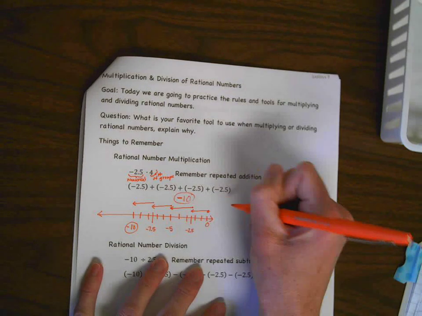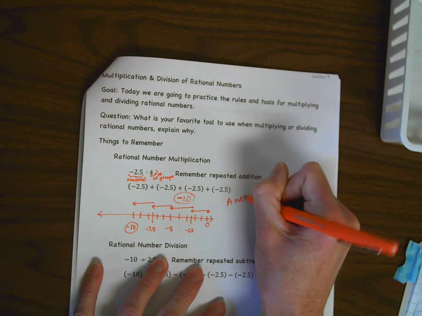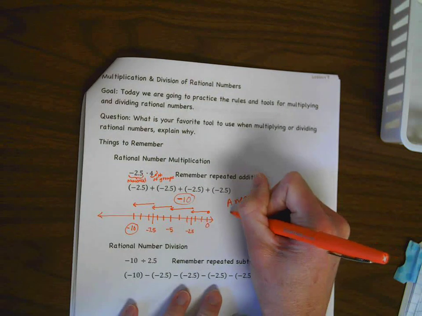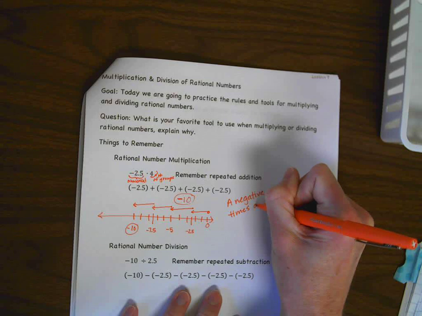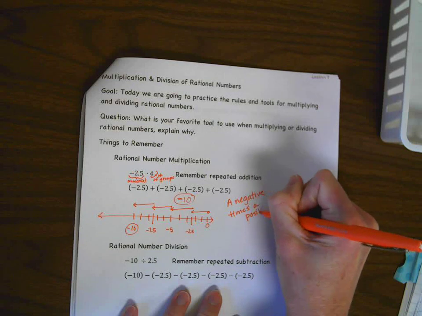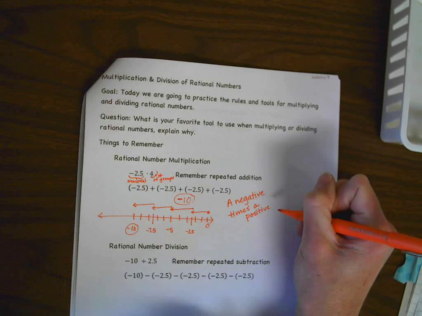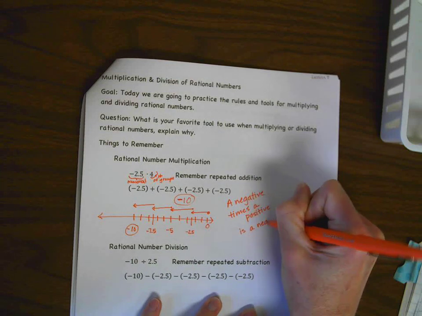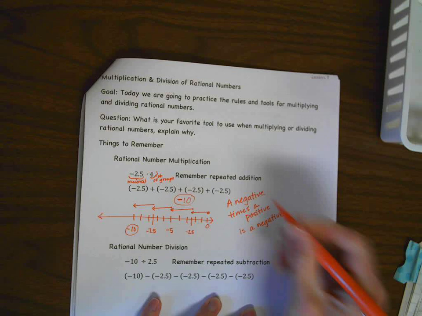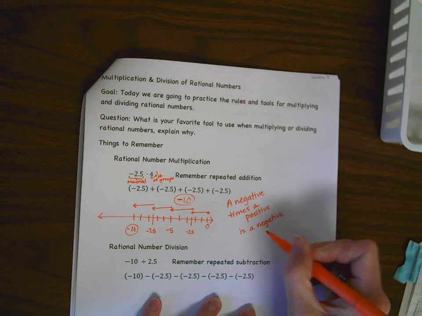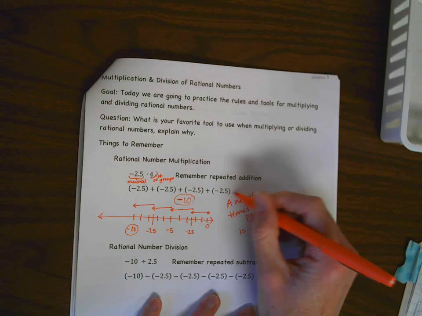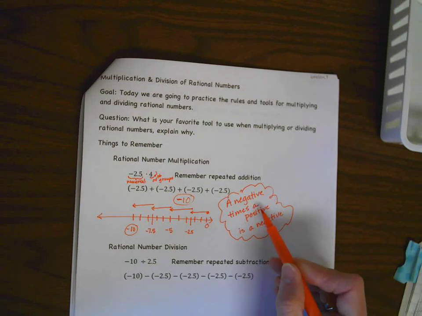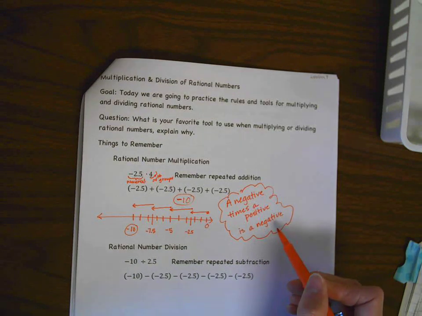So we could come up with a rule: the numerical value is negative, so a negative times a positive, because the number of groups is positive, is a negative. If you take a negative number times a positive number, you're going to get a negative number as the answer. That's the rule I want you to remember: a negative times a positive gives you a negative.